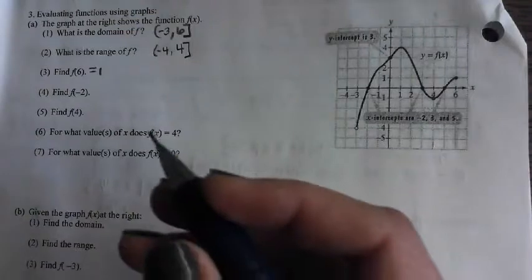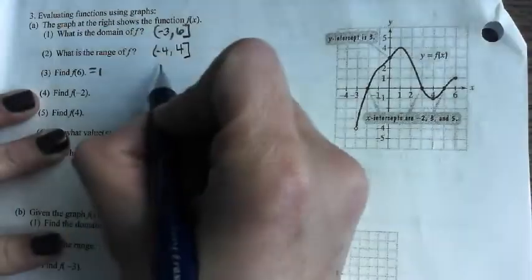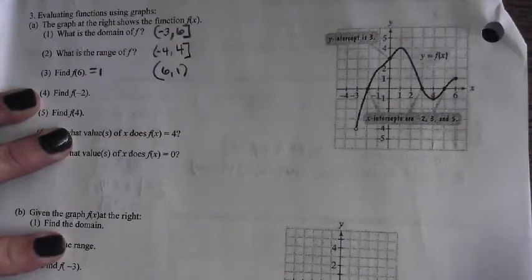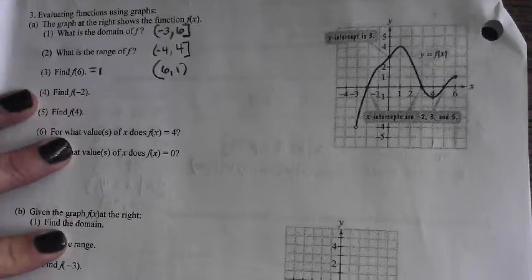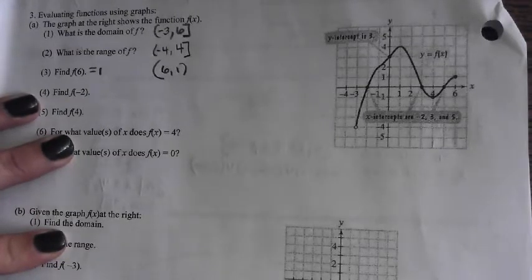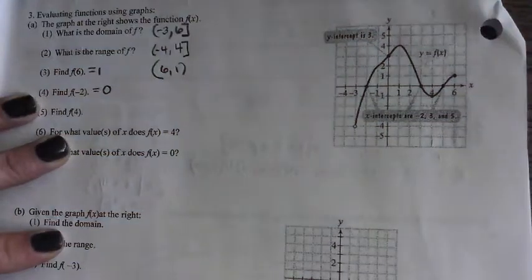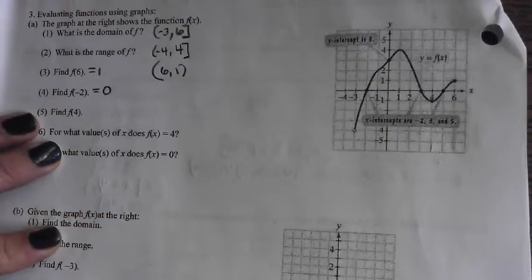I don't know if you guys have had this ever pointed out to you, but this notation is no different than 6 comma 1 was way back when you first started graphing points. f of -2, Ryan? 0. Good. f of 4, Faith? -1.